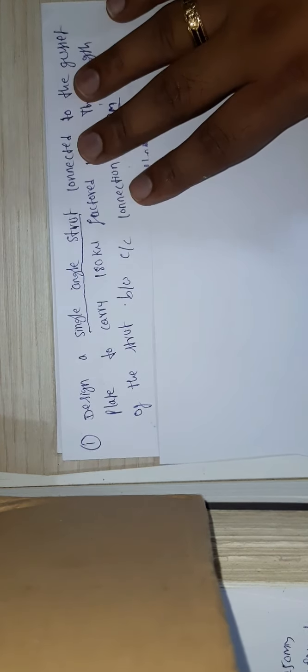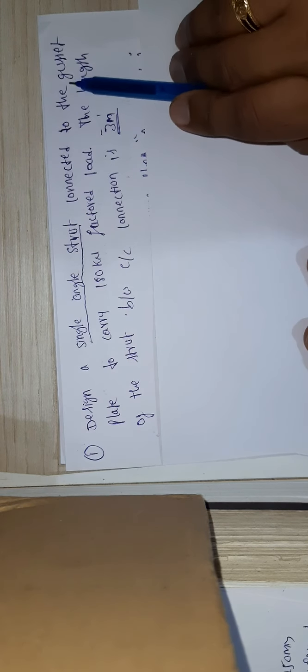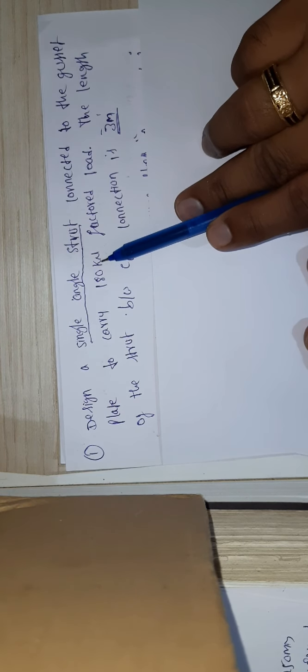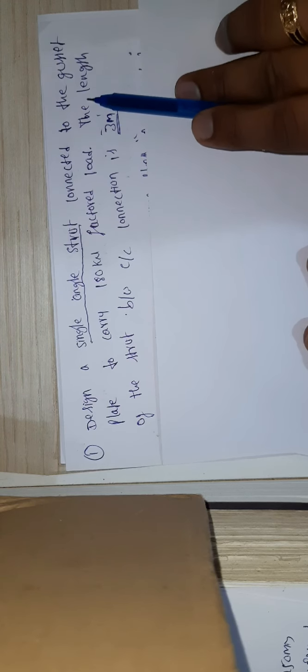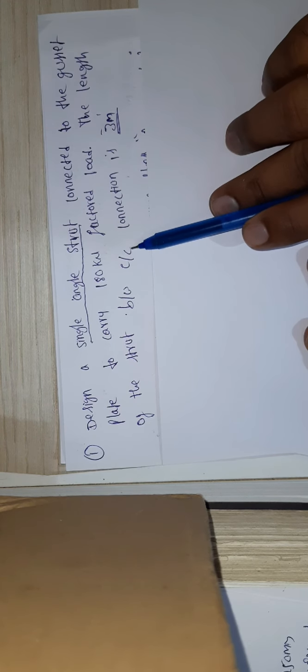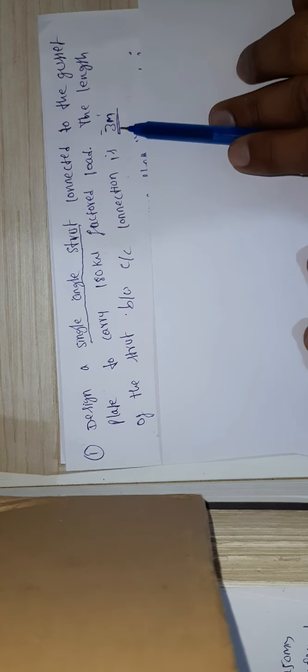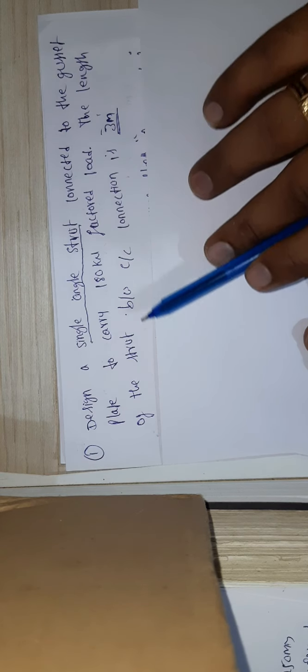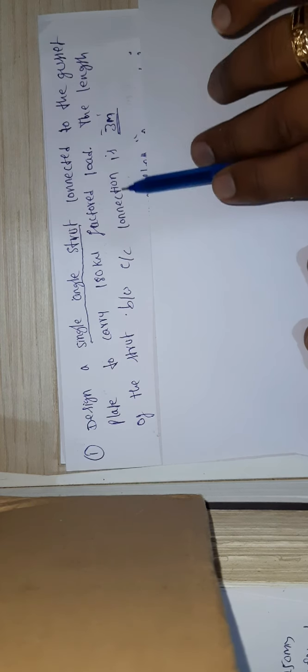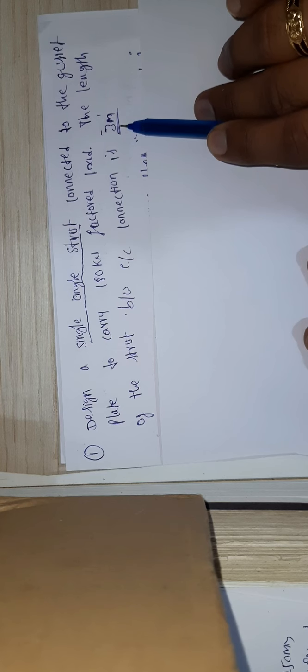Hello everyone. Today we'll try to do some numericals on the design of compression members. Let us take one example. Design a single angle strut connected to the gusset plate to carry 180 kilonewton factored load. The length of the strut, center to center of connection, is given as 3 meters.